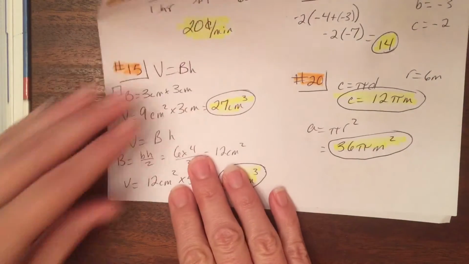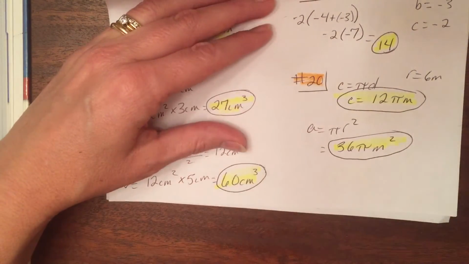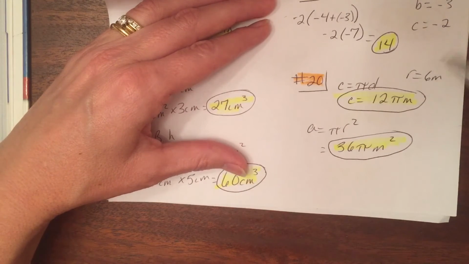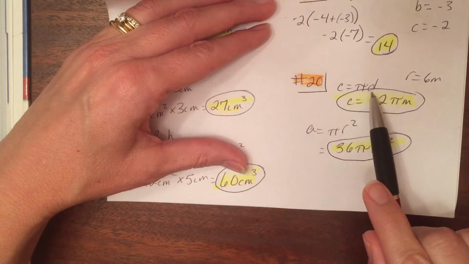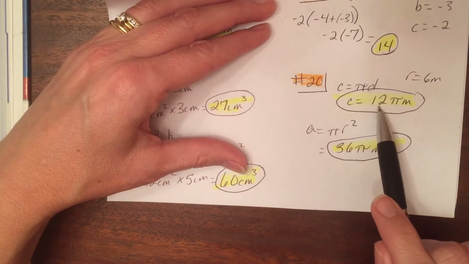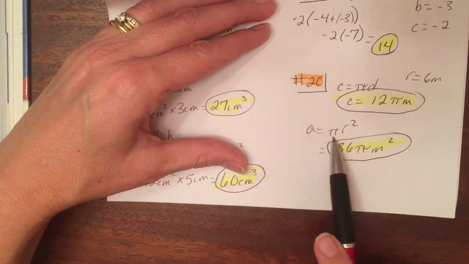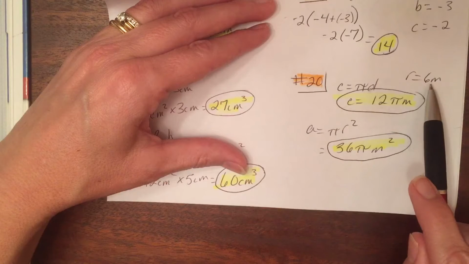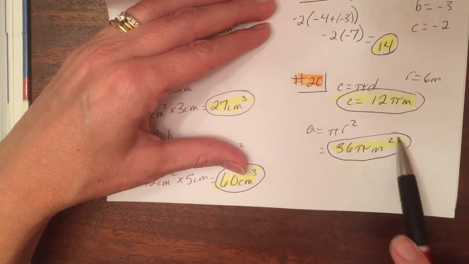Number 20, they want us to find circumference and area of that circle with a radius of 6 meters. They said we could leave pi as pi, so that makes it easy. Circumference is diameter times pi. Radius is 6, that means diameter is 12. 12 pi meters for circumference. Area, pi r squared. R is 6, 6 squared is 36, so I can leave it 36 pi meters squared.